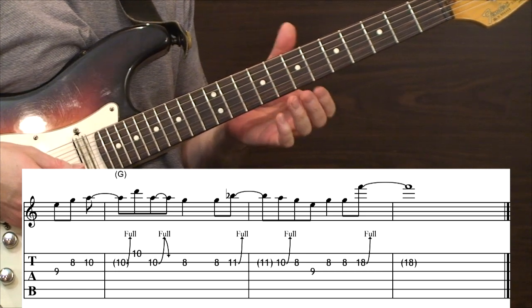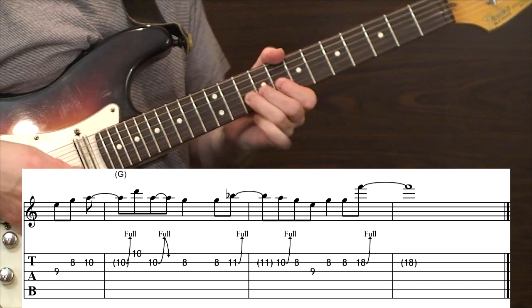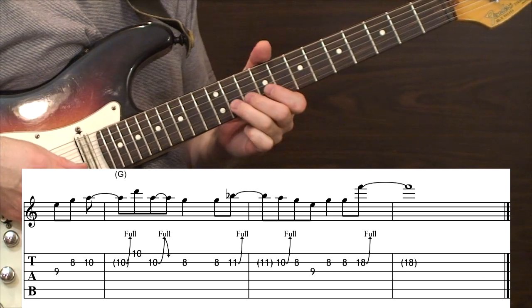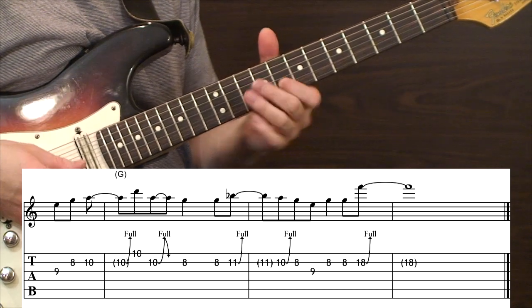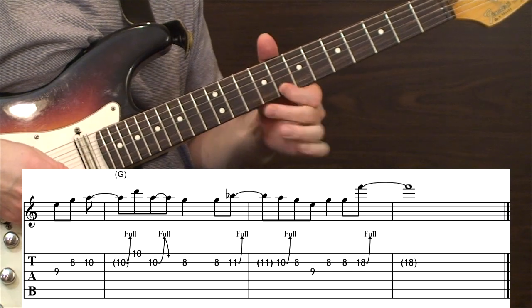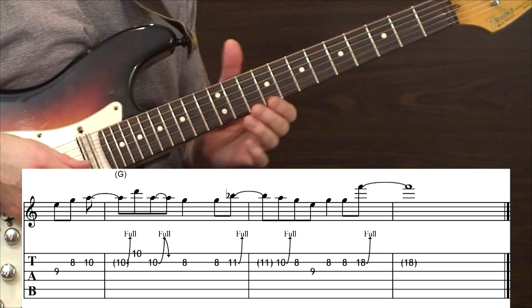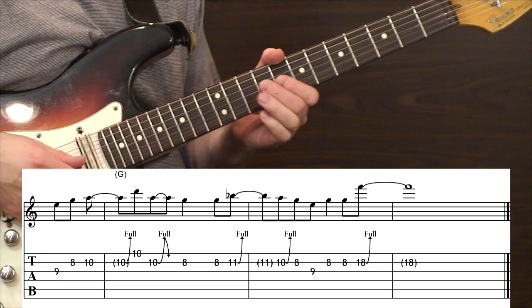Now, what's happening there is we're getting a lot of bends executed throughout. And then you get that minor. So you can hear the subtlety there. And then we're just bending back into the G there at the end. So here it is one more time.